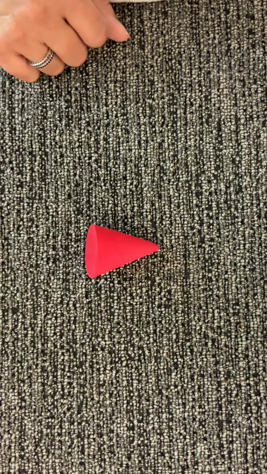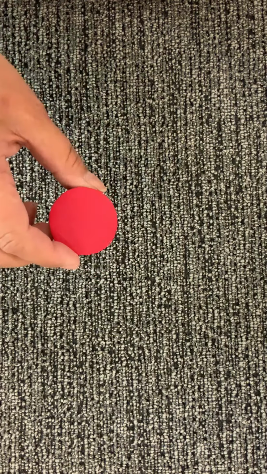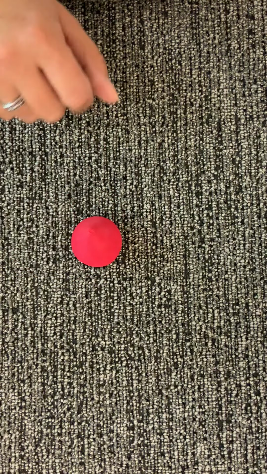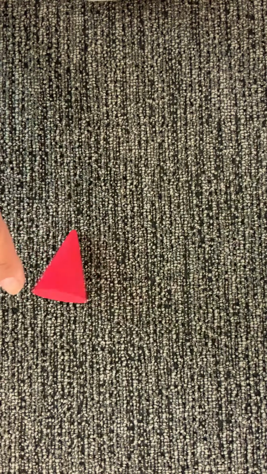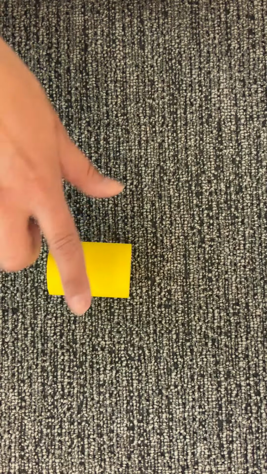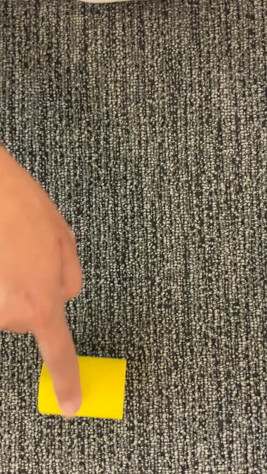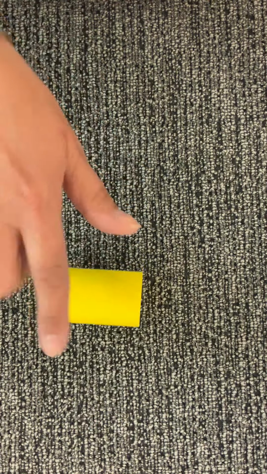But what about this cone? It has a flat bottom and a pointy top. But because it has no edges and corners, it can roll around. So our shapes that roll have no edges and no corners. So look at the cylinder. It's rolling. What about shapes that can stack?